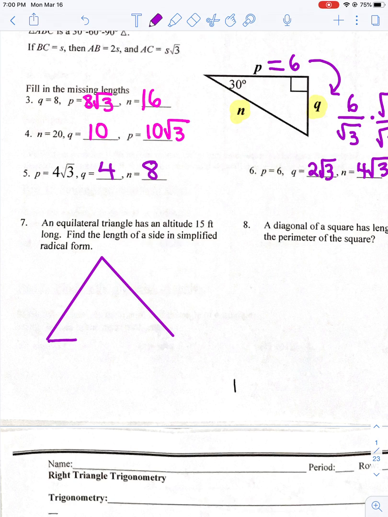An equilateral triangle. I know this comes up in AP Calc where the kids have to remember how to find the area of an equilateral triangle. And so for this one, we are given the altitude. Remember, you can drop the altitude down. That's the height of the shape in which you form a 90-degree angle as you do that. The altitude given to you is 15 feet.